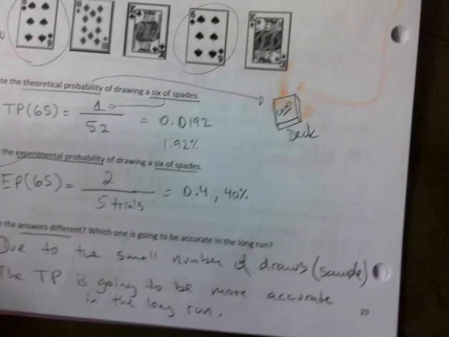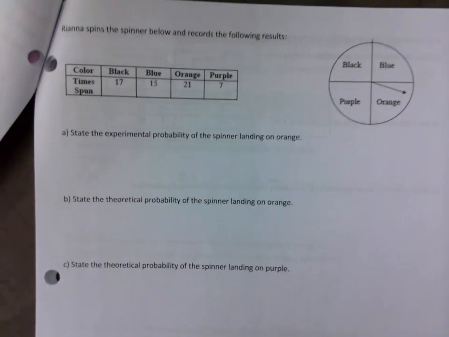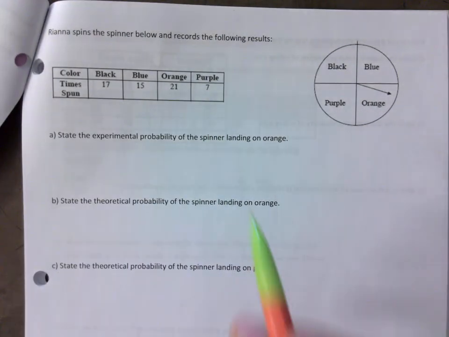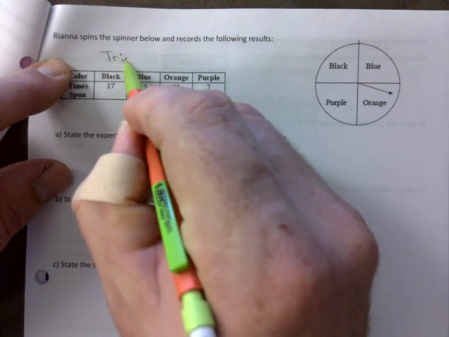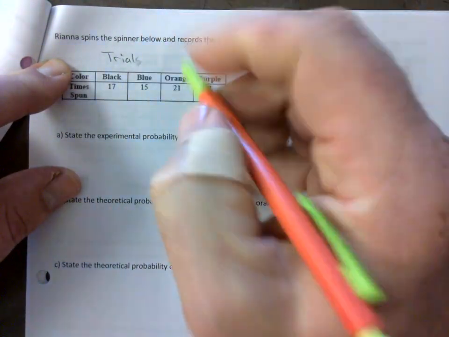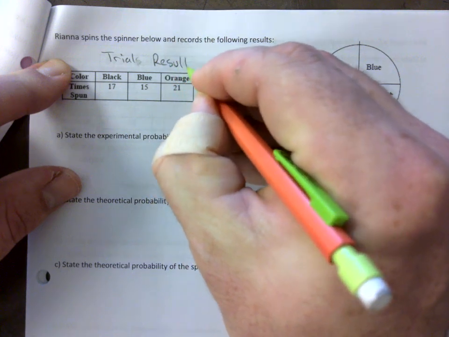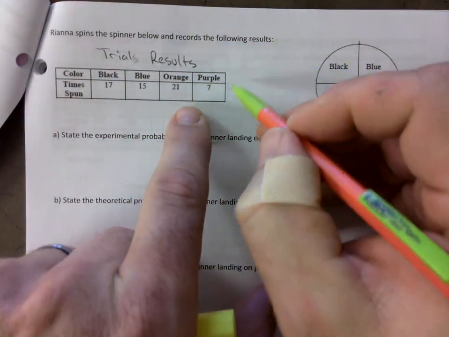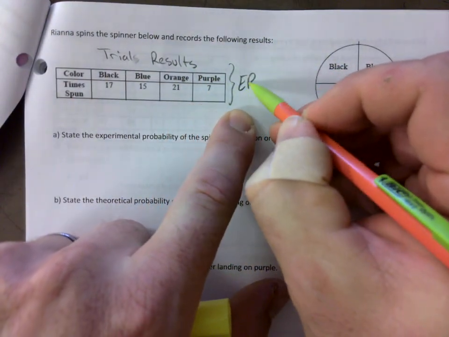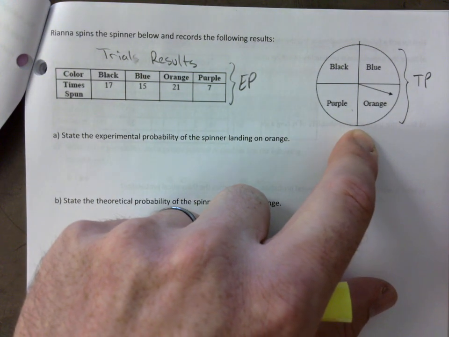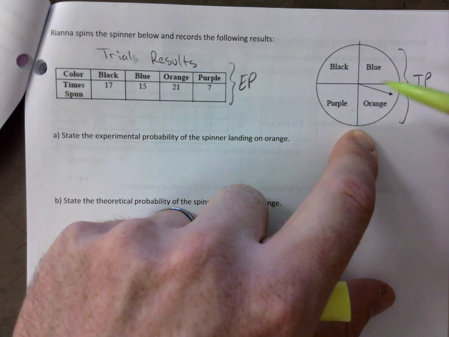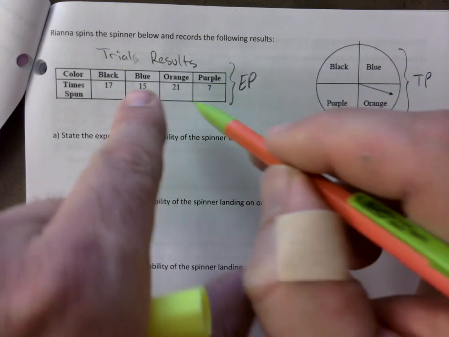Let's go to 30 and just do a couple there. Page 30. So you've got the spinner and you've got the results, right? These are the trial results. Let's call it that. Okay, so this is going to be for experimental probability, and we're going to use this every time it says theoretical. Okay, we use the actual thing that was used to perform the experiments.